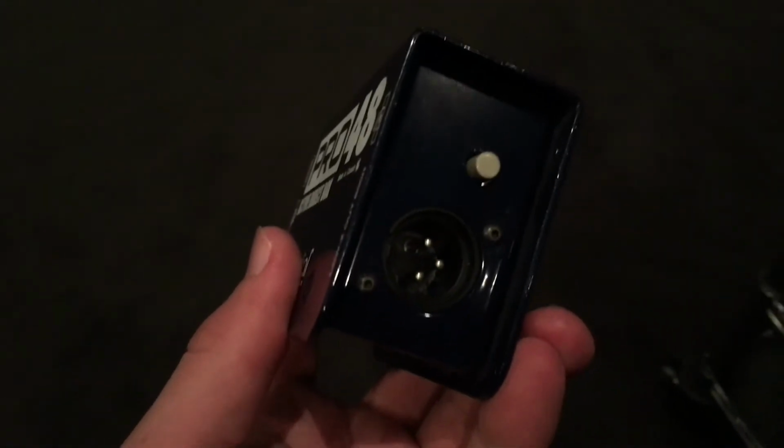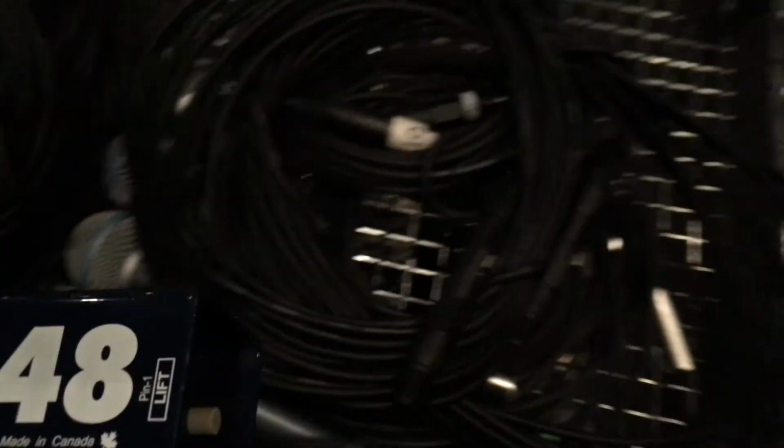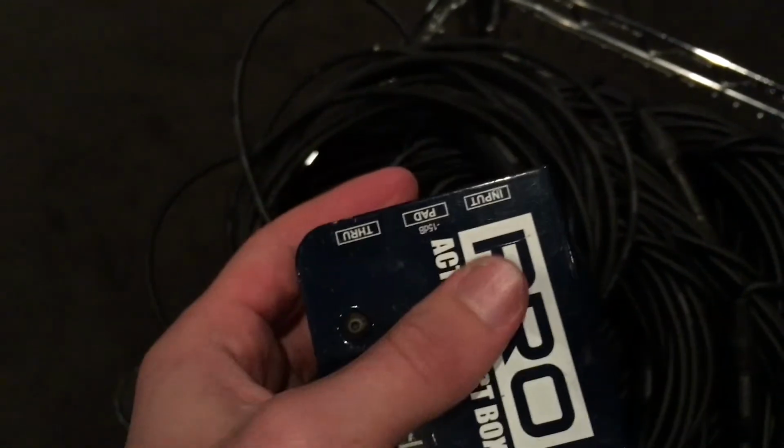So this right here is a direct box that is used for acoustic guitars. So in here, this side is what you plug these wires into. And then on this side, through the input, is where you plug in wires that end like this right here. And this obviously has two sides. One side goes into the box and the other side goes into the guitar.